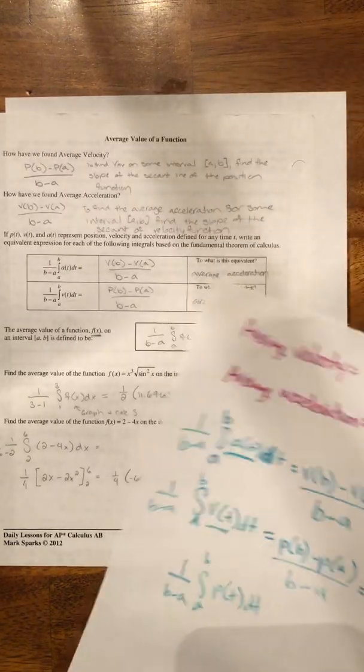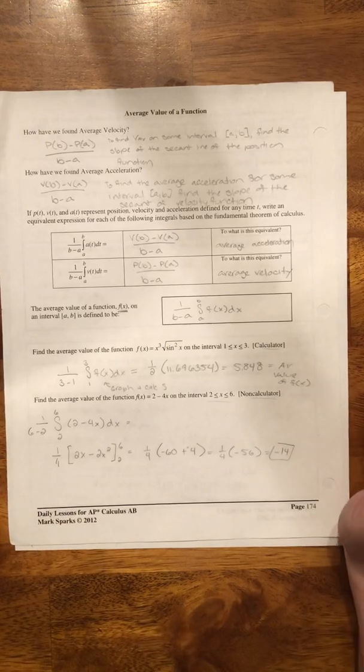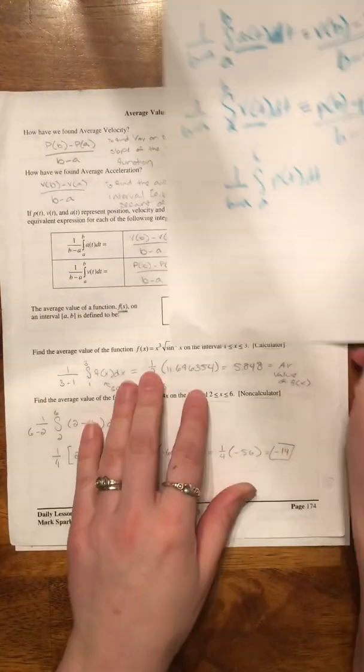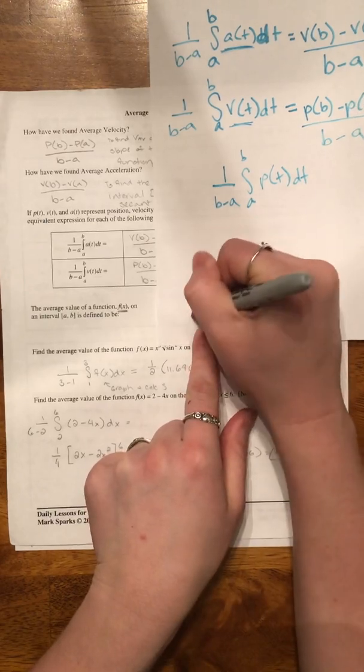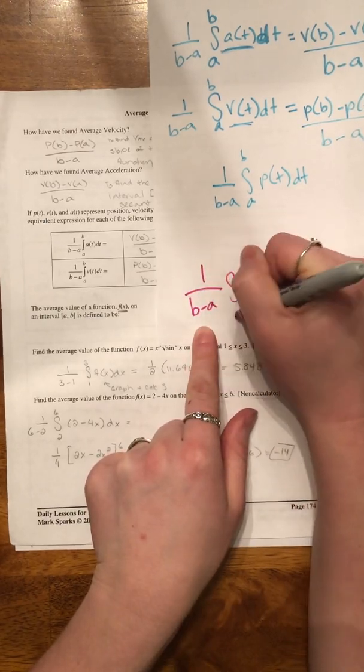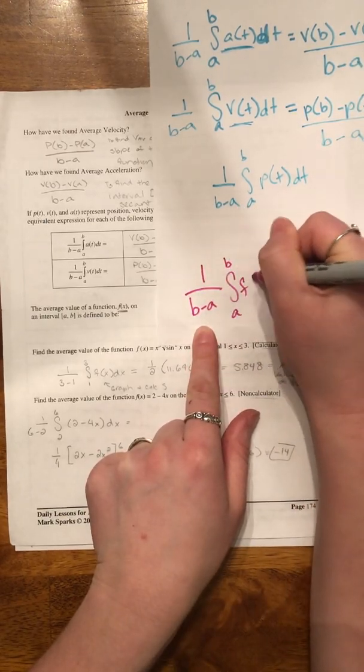Okay, so if I keep going on, if I want the average value of any function, I think this is kind of hard to see again, but I'm going to keep going. This would be 1 over b minus a of the integral from a to b of that function f of x. So average value of any function: 1 over b minus a, the integral from a to b of that function.